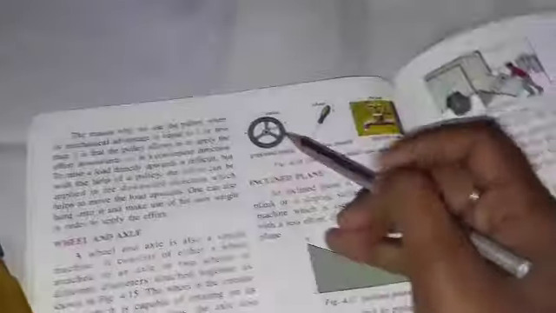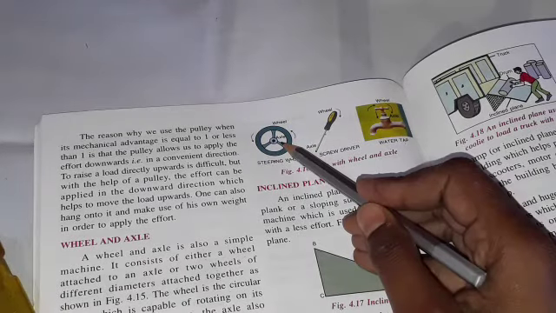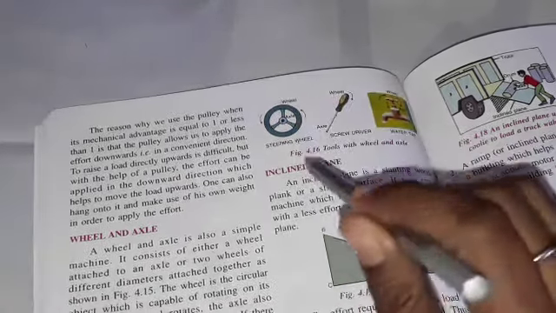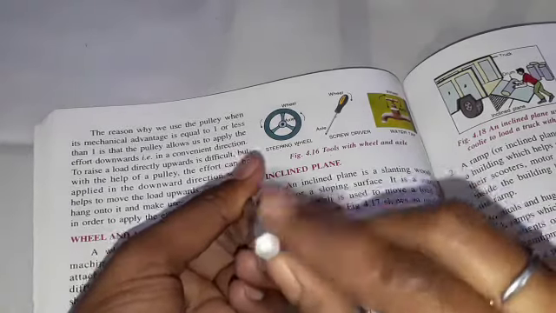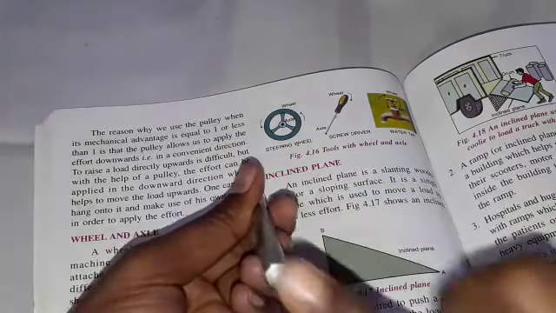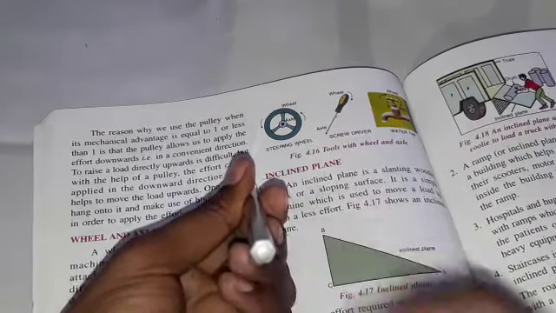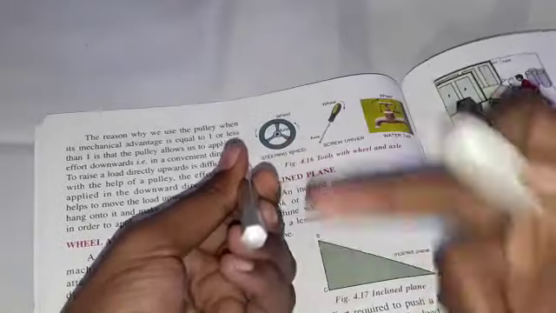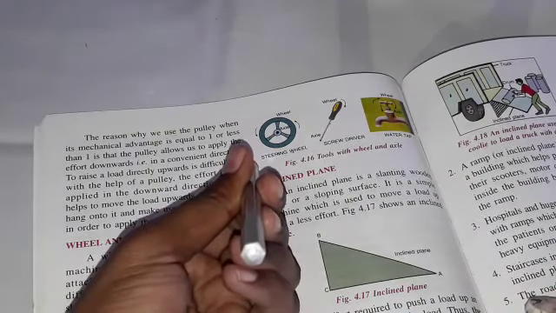And you can see class, a steering wheel is also an example of wheel and axle. You all know, if this is your axle and your wheel is also the same size class, then it's very difficult for you to hold your car with this wheel. But class, if you attach a larger diameter, or you can say wheel here, then it's very easy for you to hold the steering.